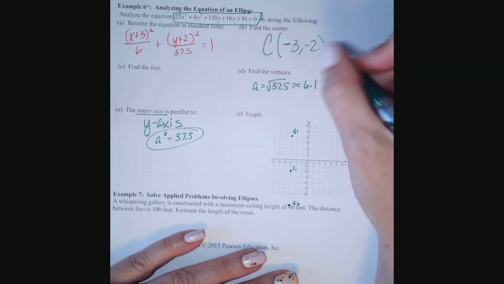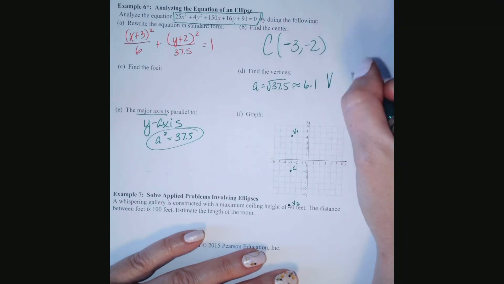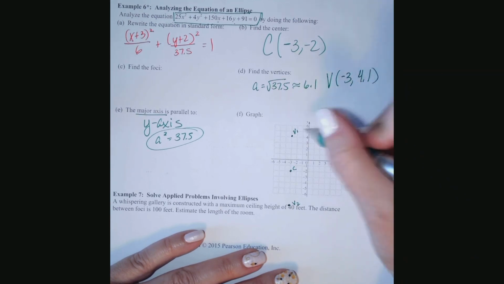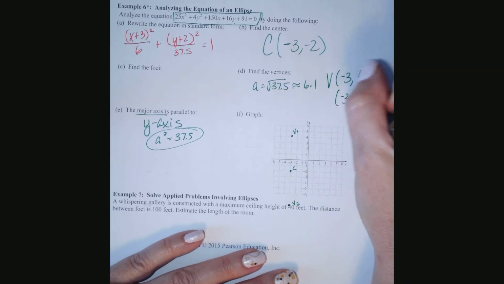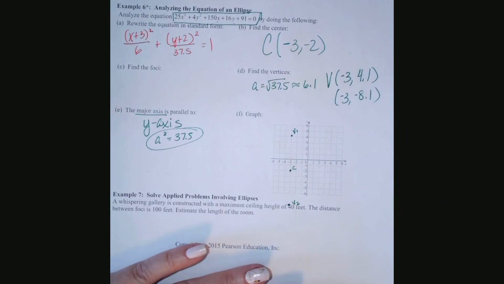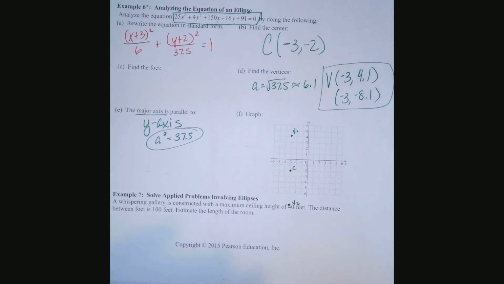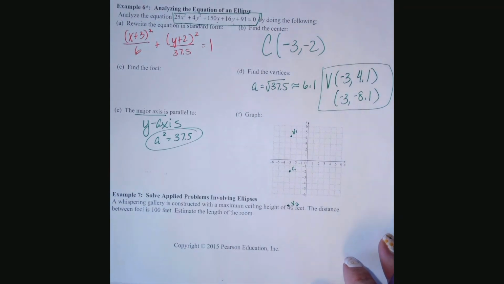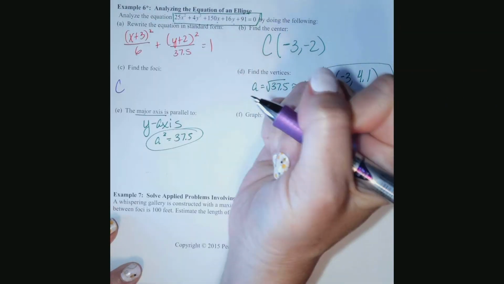The locations of those vertices are going to be at -3, and then we're going to say 4.1 for the one that's up here, and then we move down a little over 6, so that is going to be at -8.1. So those are the locations for the vertices. Now what about the foci? The foci are c away, so we've got to find c.